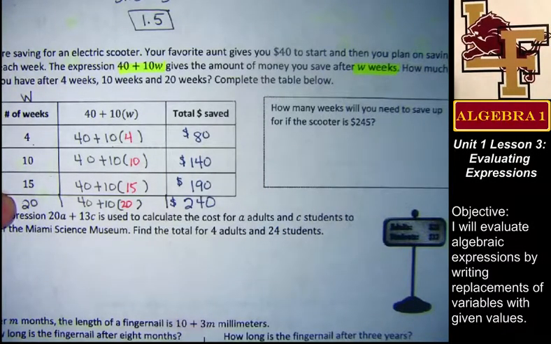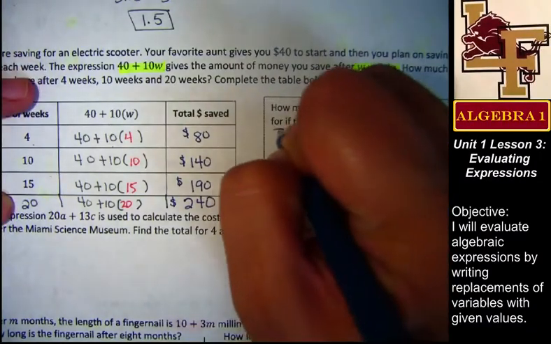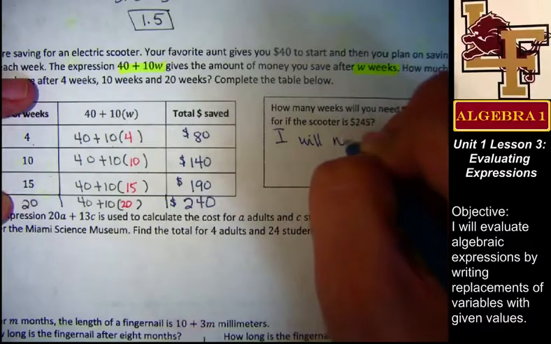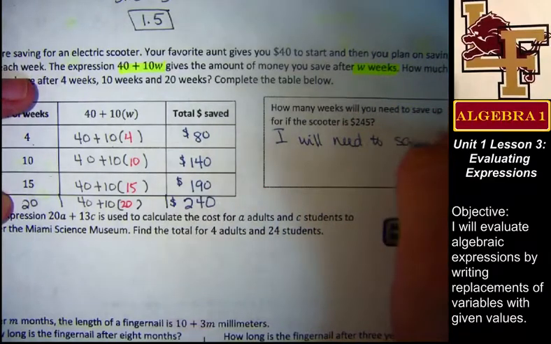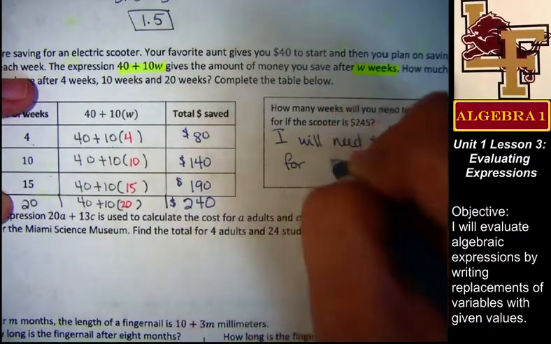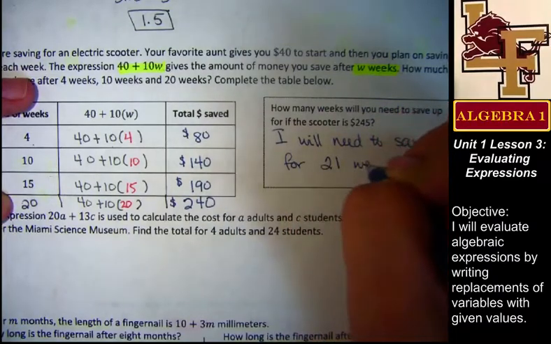So if I save for a grand total of 21 weeks, I will have just enough to buy my scooter if it's $245. I will need to save for 21 weeks.